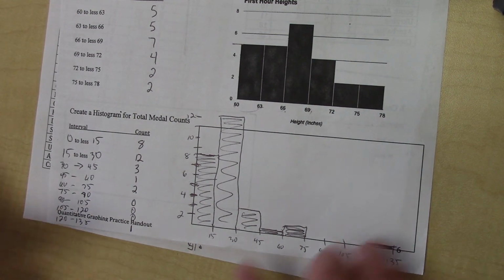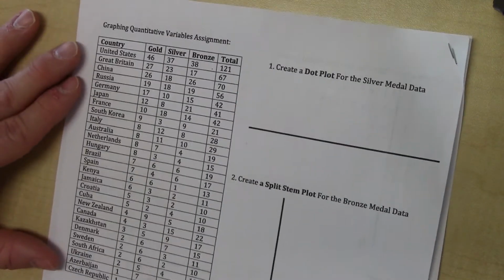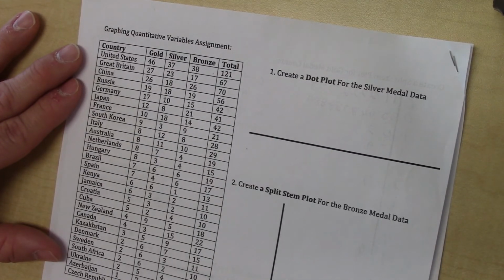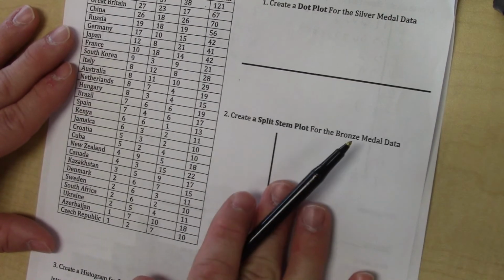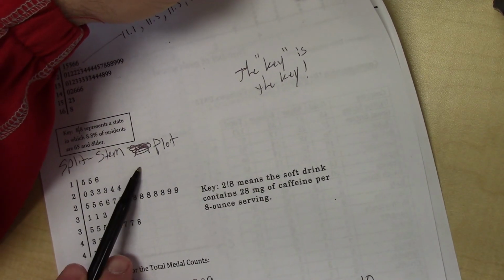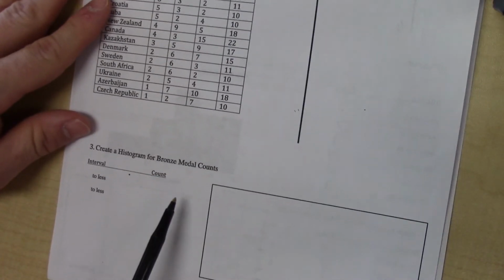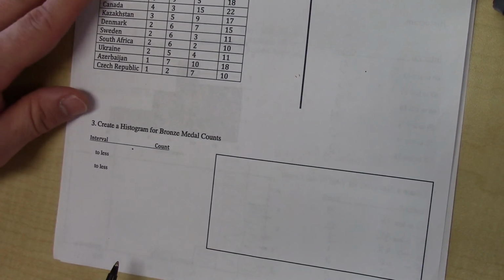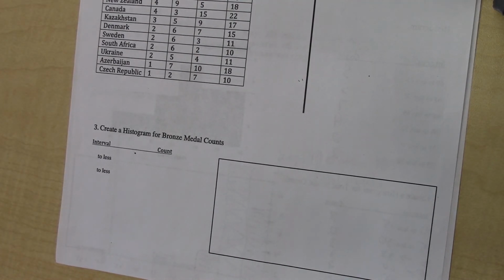Okay? All right, and your homework for this is the practice quiz, which is this back page right here. Okay? Graphing quantitative variables assignment. You got dot plot. You got all this data here to use. You got a split stem plot. Split stem plot, right? So this looks like this one here that I addressed first of all, and then we did an example of it on this page right here as well for the gold medals, okay? Well, it wants you to do one for the bronze medal data, okay? And then you also will have to do a histogram as well, okay? That is the assignment. Stay tuned to Google Classroom for more. I'll be in touch with you on that shortly.